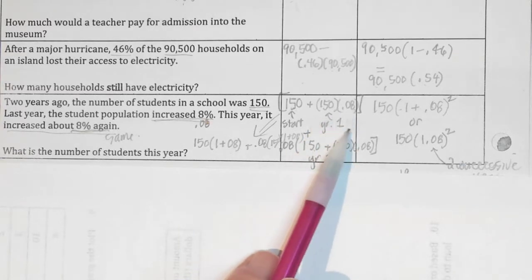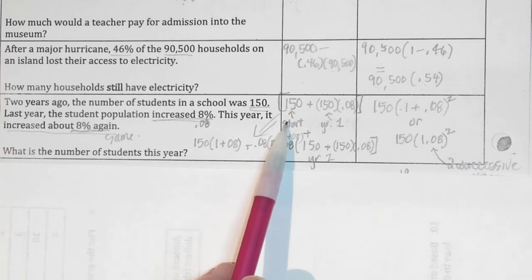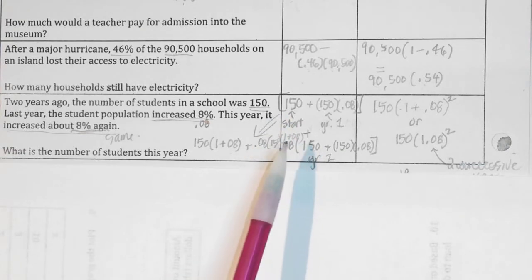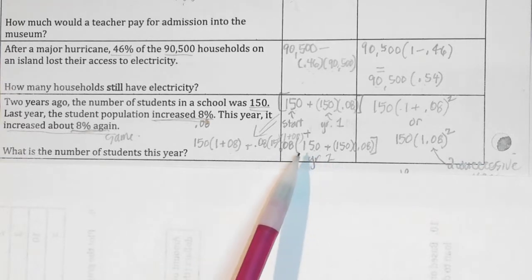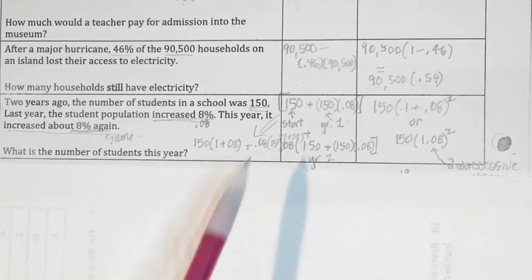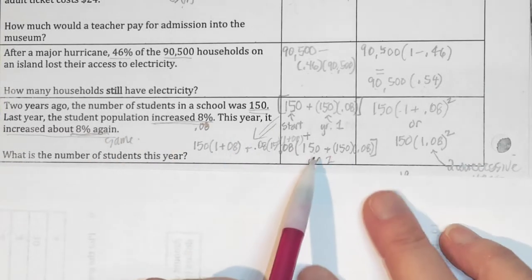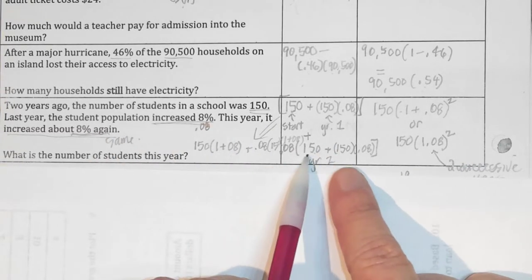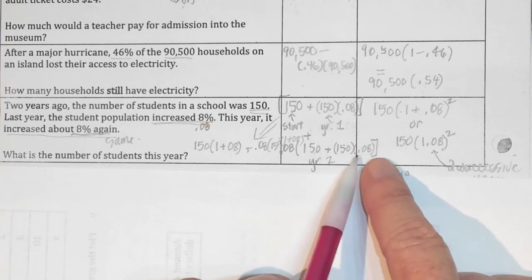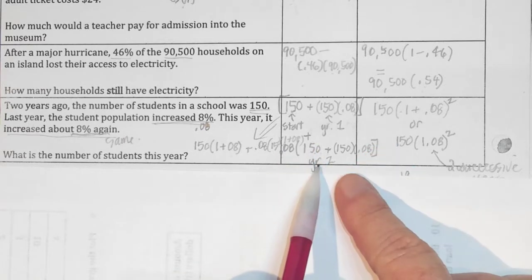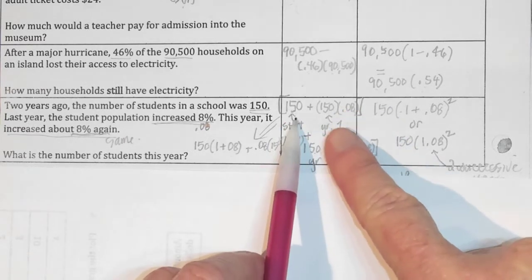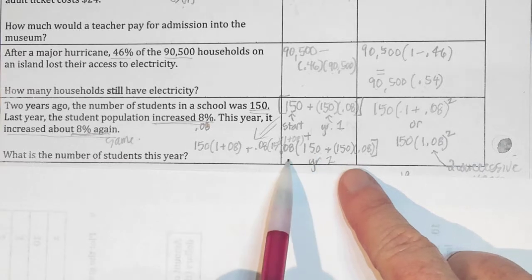So this is year one. This is where we start. Then we come down here, and now we need year two. So year two, I've got 150 plus 150 times 8%, and I've got to multiply all of that by 8% again. So this is year two. I'm taking all of this and multiplying it by 8% again.